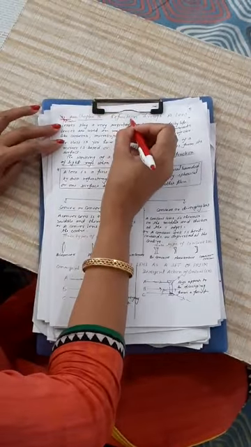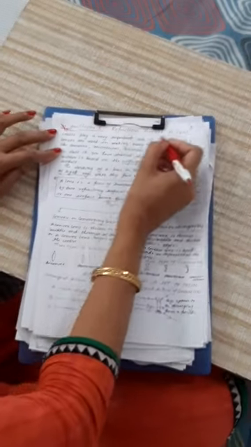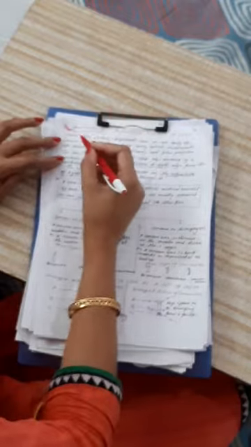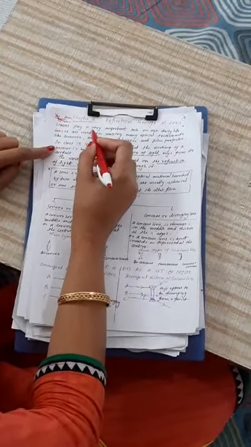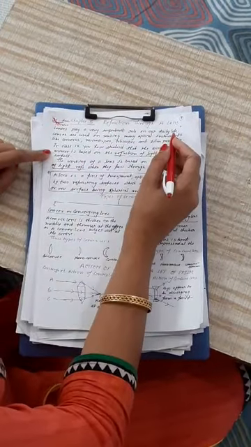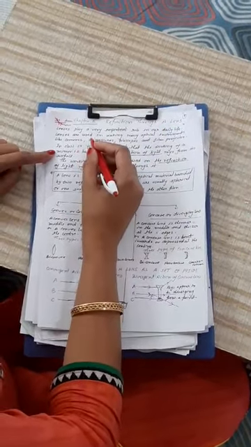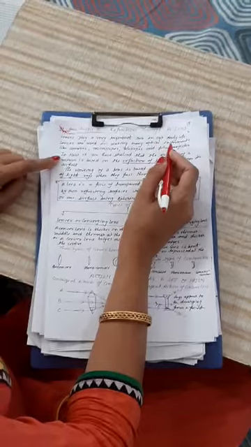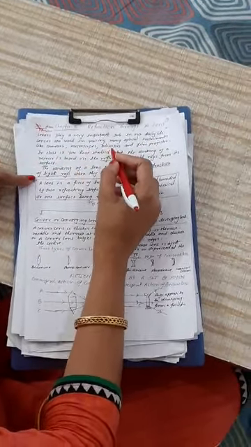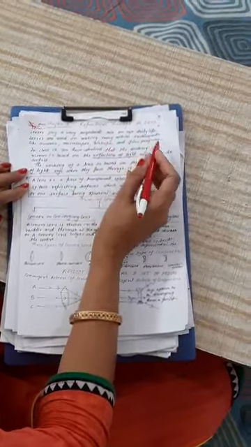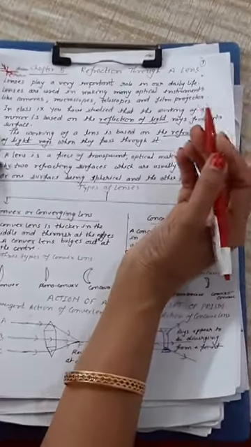So with this refraction, now we are going to study the lens. You all are aware of lenses also. Lenses play a very important role in our daily life. Lenses are used in making many optical instruments like cameras, microscopes, telescopes, film projectors and many more things.